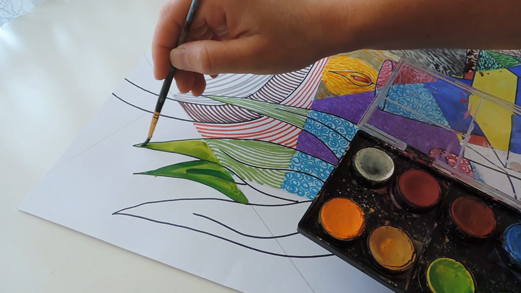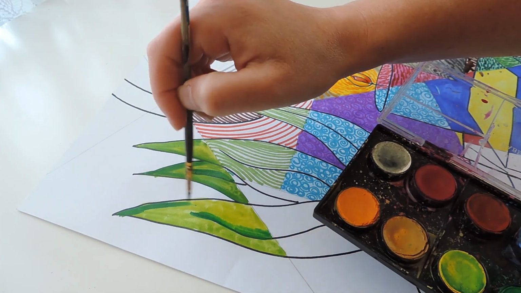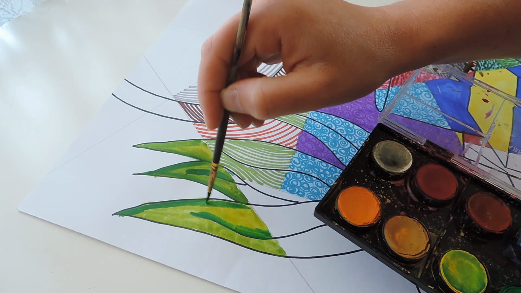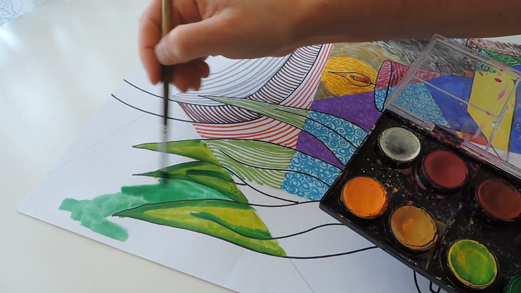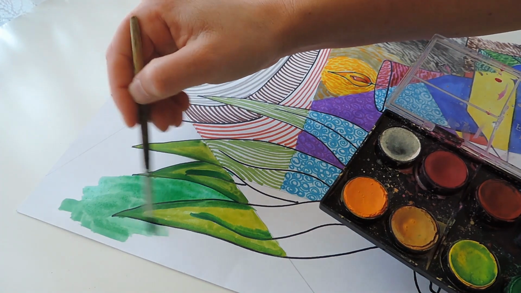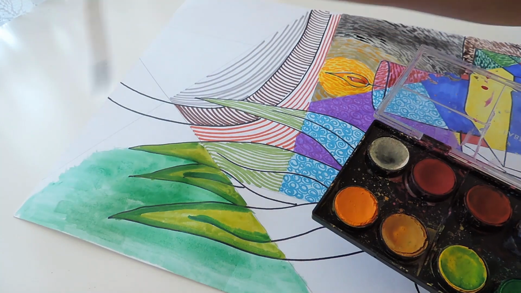You could choose to do blues and just stick with all different shades of blue. You could use oranges and stick within those shades. This would be great using watercolors like I'm using here. You could also do this with paint. You could also do this art style with markers or pencils as well.